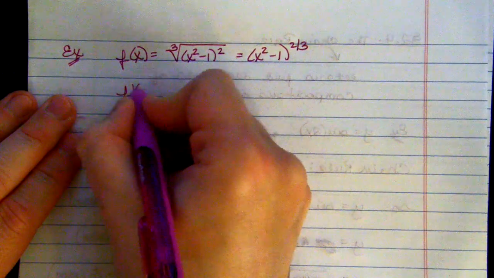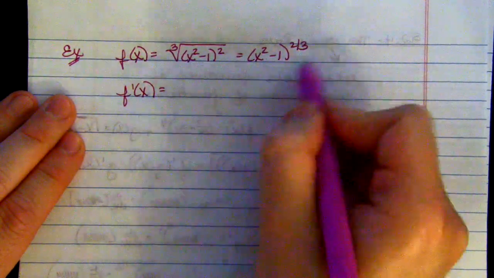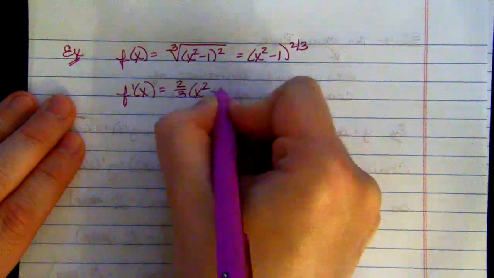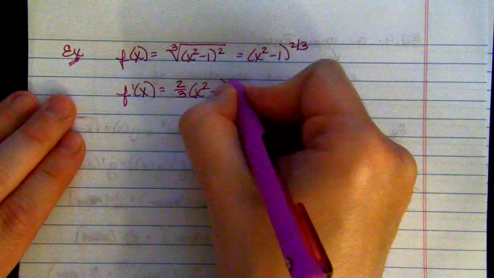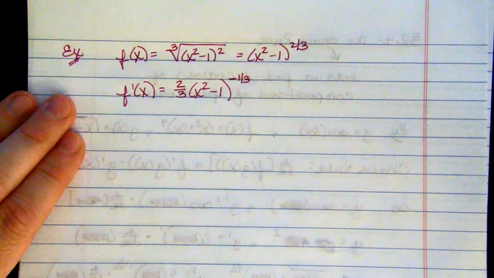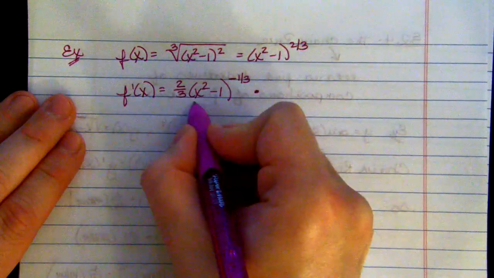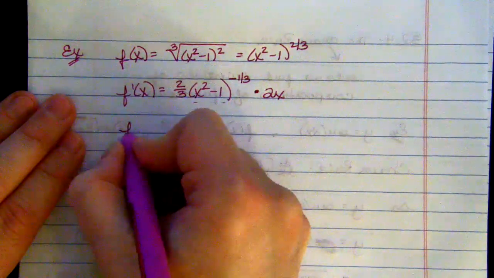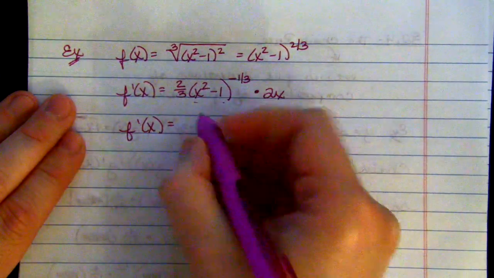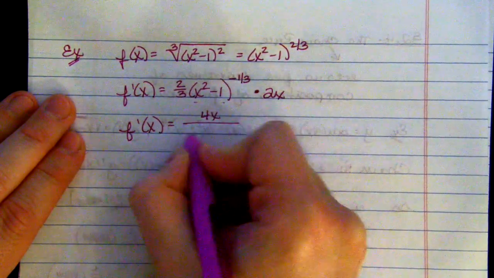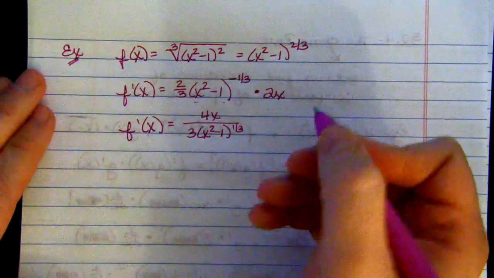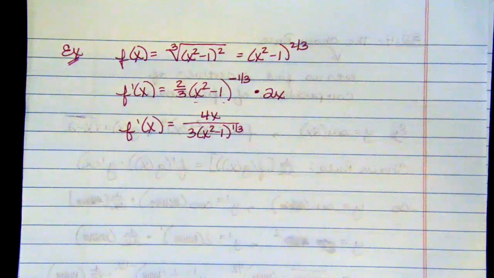So f prime of x is going to equal, I got to first take care of the 2/3 power, the thing on the outside. 2/3 times, leave everything inside there, x squared minus 1 to the 2/3 minus 1 gives me negative 1/3. And by the chain rule, I now need to multiply by the derivative of the thing inside, so I'm going to multiply by 2x. I'm going to get f prime of x equals 4x over 3 times x squared minus 1 to the 1/3, or you could say the cube root of x squared minus 1. How did that one go? Were you able to get that?